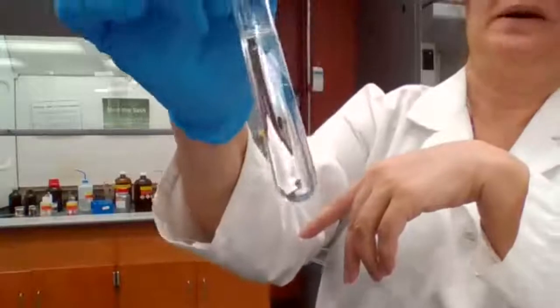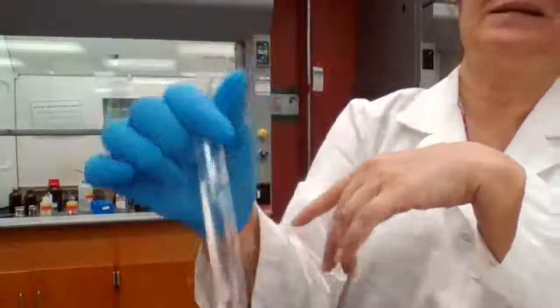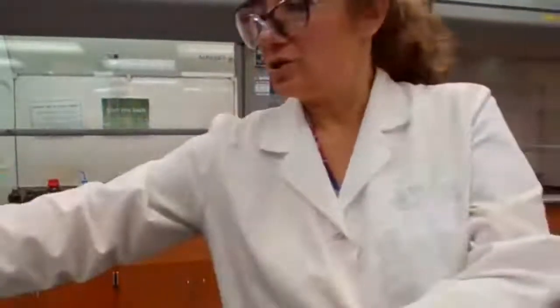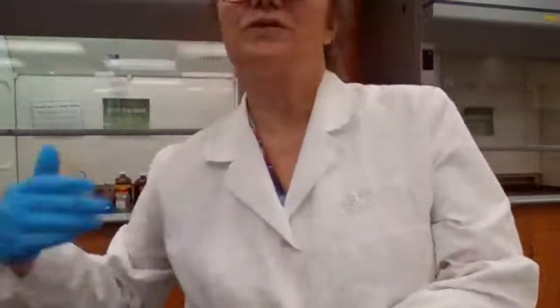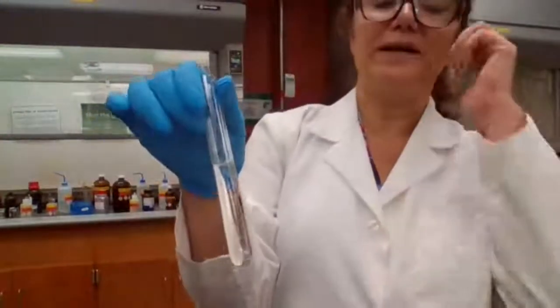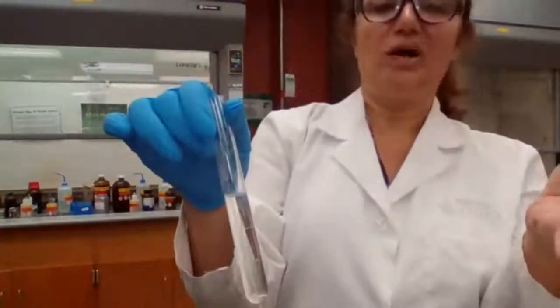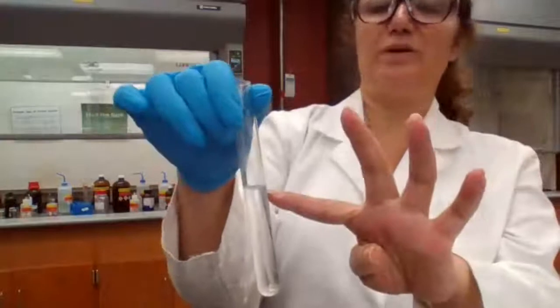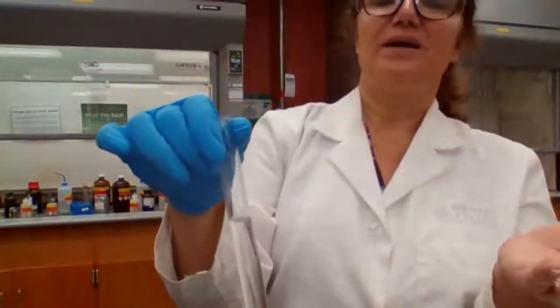So the compound, if it's carboxylic acid, it dissolves in sodium hydroxide, which was a fast reaction. With sodium bicarbonate, this was the benzoic acid with sodium bicarbonate. If you look at the video again, it didn't dissolve completely, but it was forming bubbles, and I recorded it as dissolved.